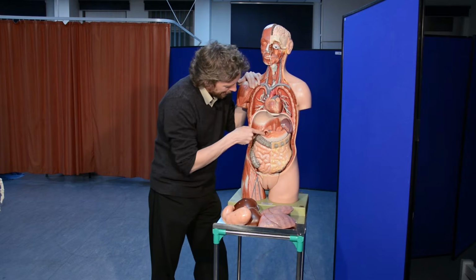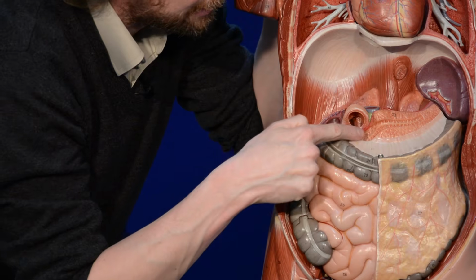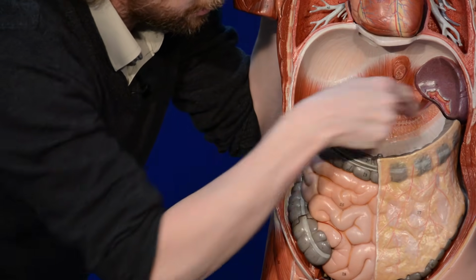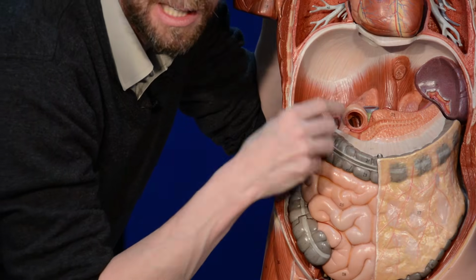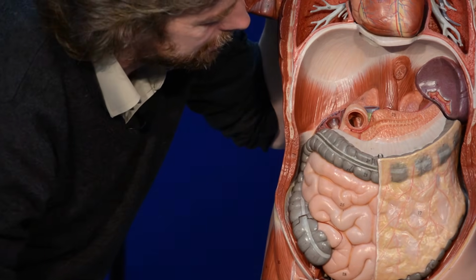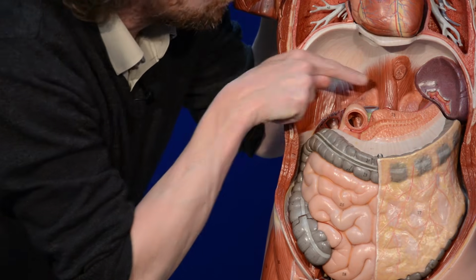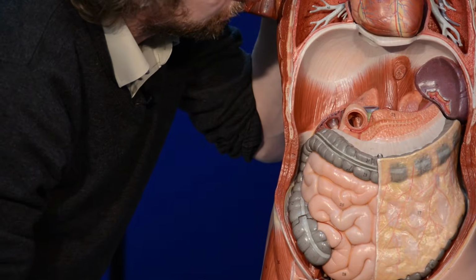And we can see, here's the duodenum, and it's curling around, and we can't see all of it because the large intestine's in the way, but the pancreas is nestled into the curve of the duodenum. So the duodenum is partly retroperitoneal and partly in the peritoneal cavity. We can see up here, there's the celiac trunk, and it's giving off some blood vessels there.